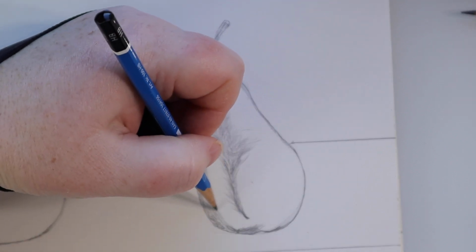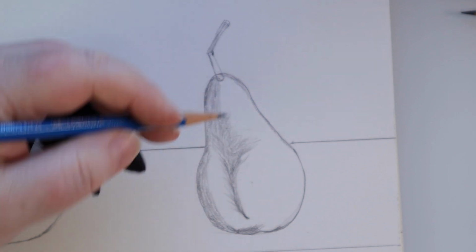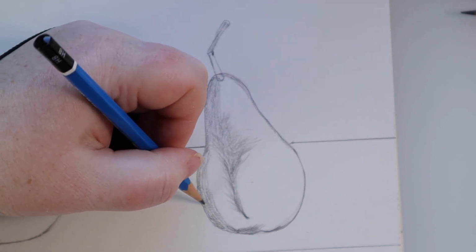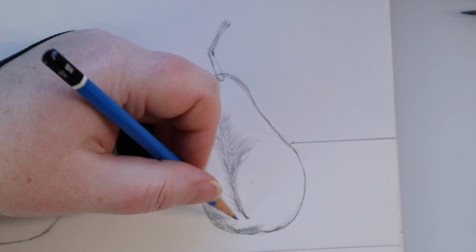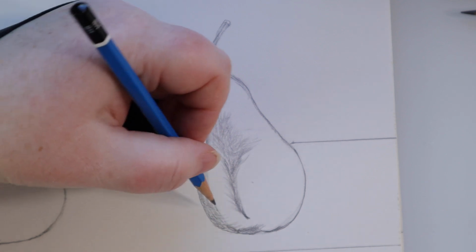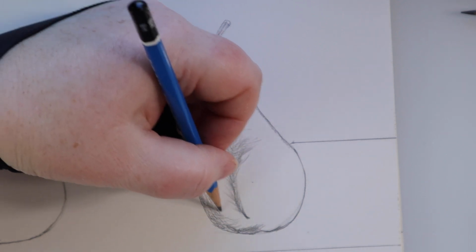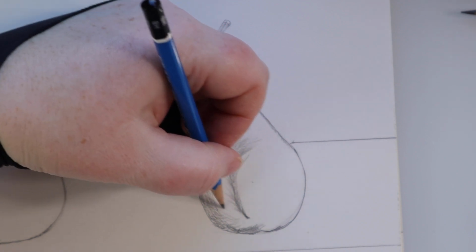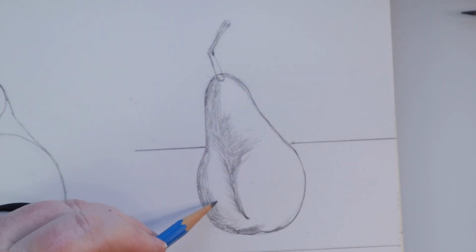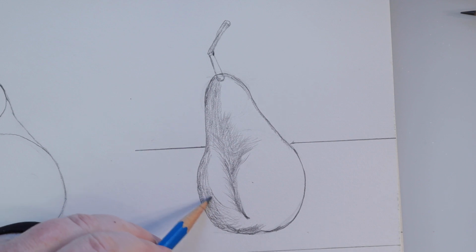So this is going to come across, and you can kind of come across like this as well, just defining the shape of the actual lobe of the pear. So we can just sort of come across.